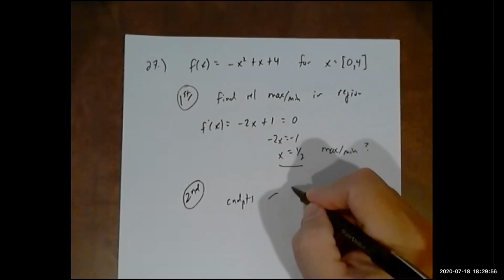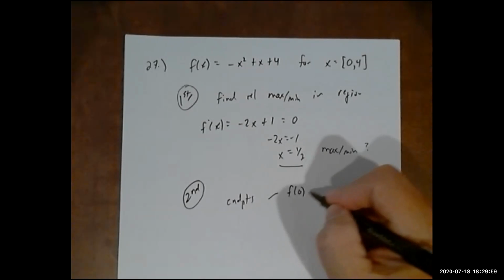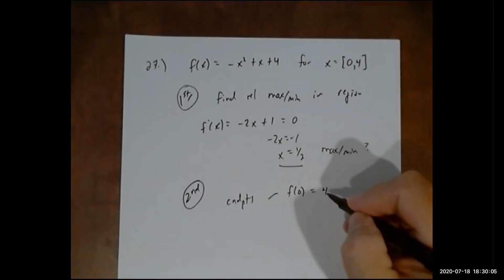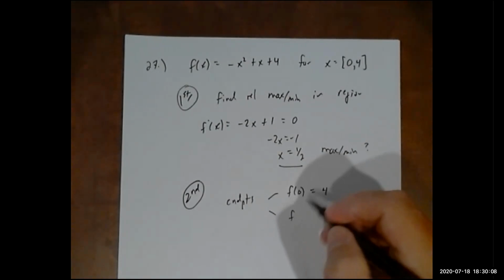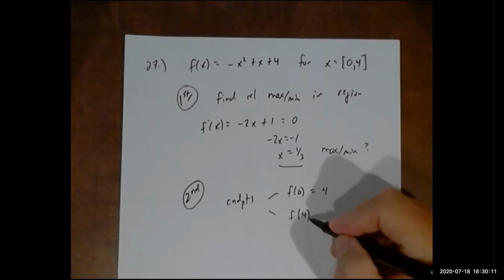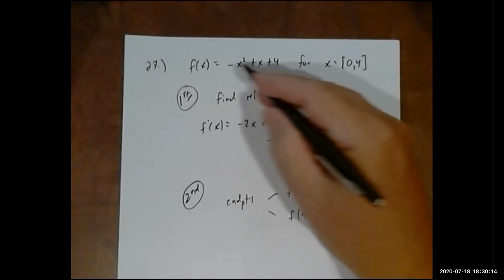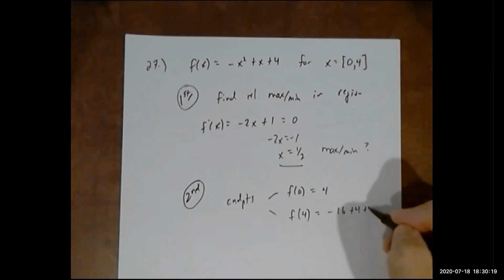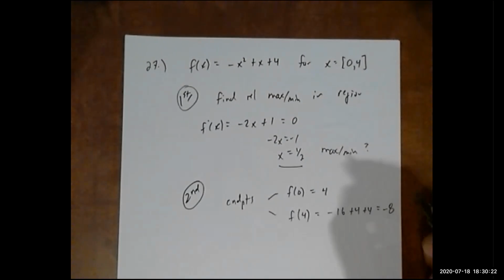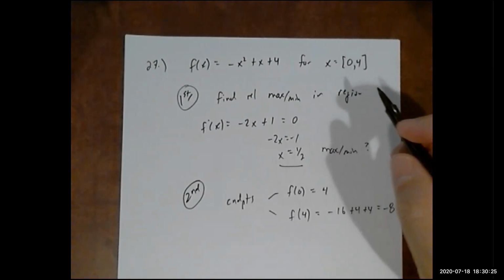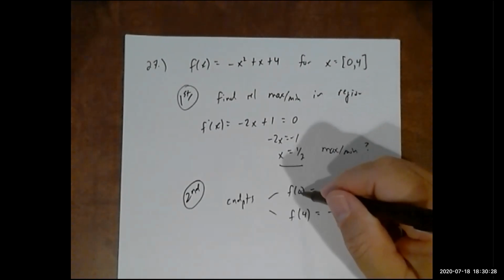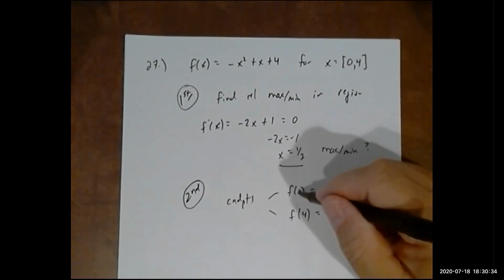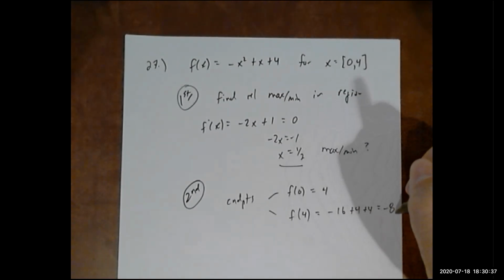For the endpoints, one endpoint is 0, so I plug in 0 for x, and the value of the function at 0 is 4. The other endpoint, I plug in 4 for x. In this case, a little more math, so it's minus 16 plus 4 plus 4. So far, if I look only at the endpoints, it looks like when x is 0, the function is larger. Because when x is 0, the function is 4. When x is 4, the function is negative 8.